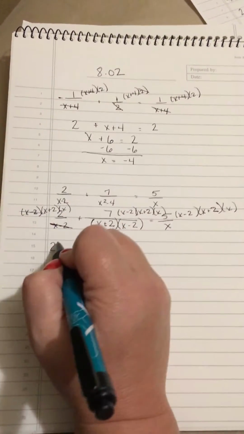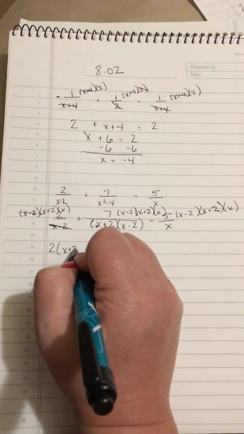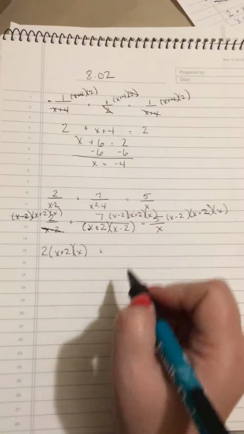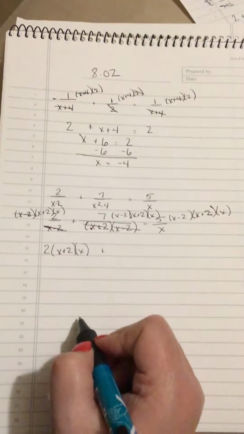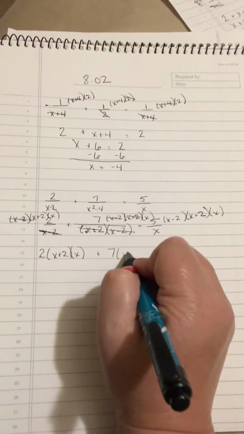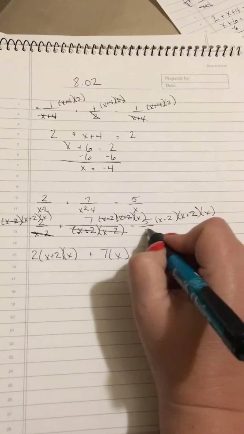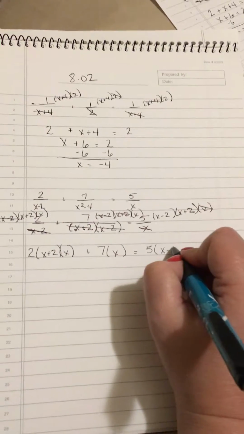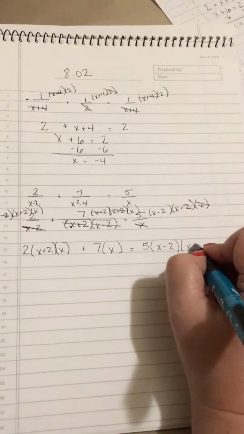I have a 2 left times x plus 2 times x. I'm going to go to the next term. I'm going to cross off x plus 2 and x minus 2, and I have a 7 times x left. And over here, I'm going to cancel out the x's, and I have a 5 and an x minus 2 and an x plus 2.